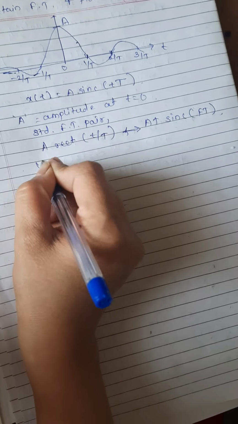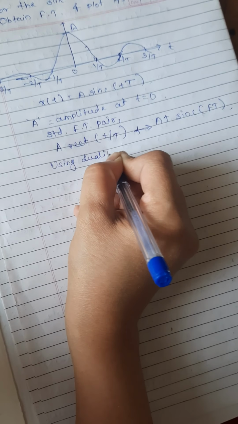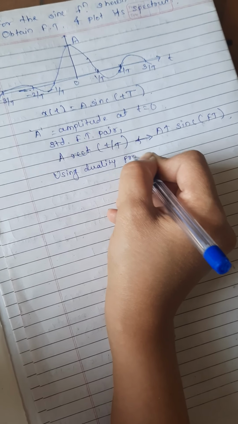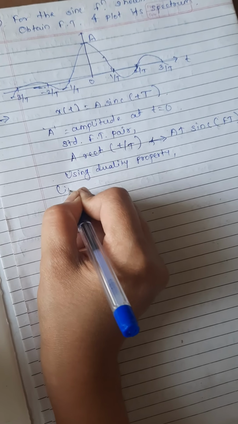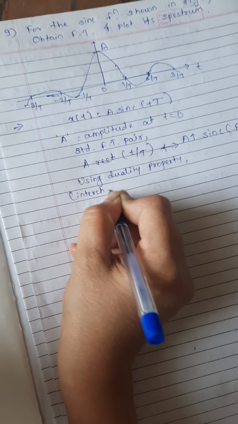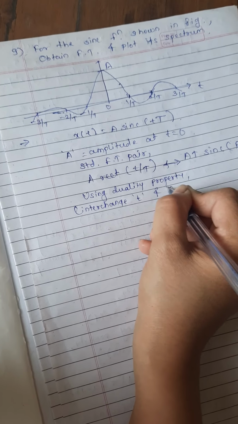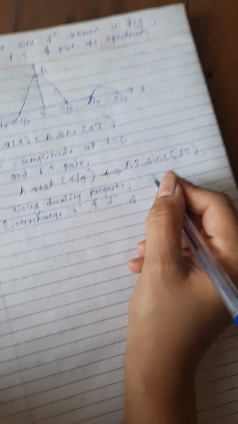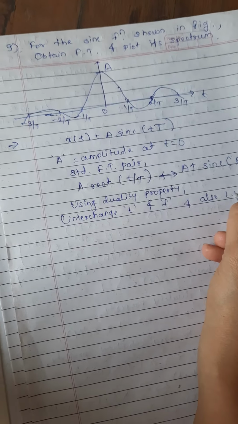That is, we have to interchange. So using duality property, interchange T and F, and interchange LHS and RHS.